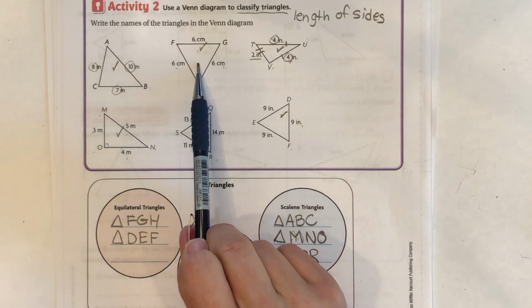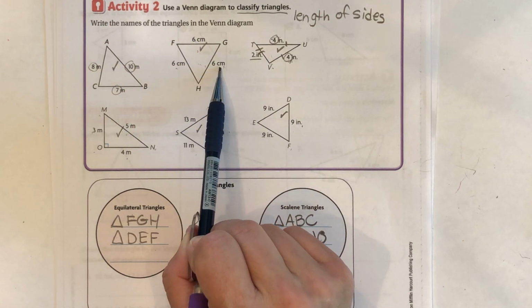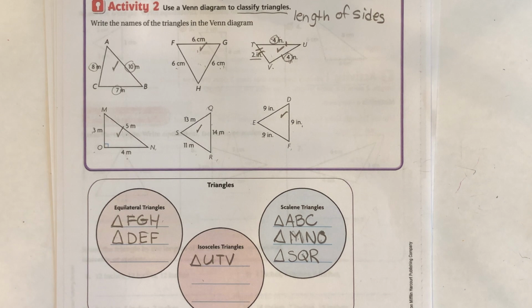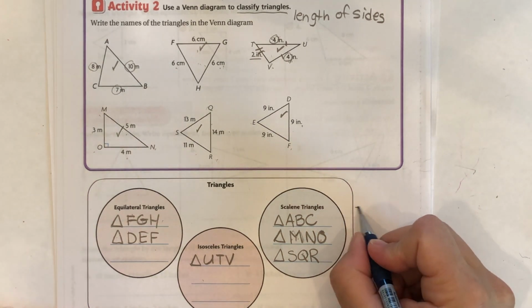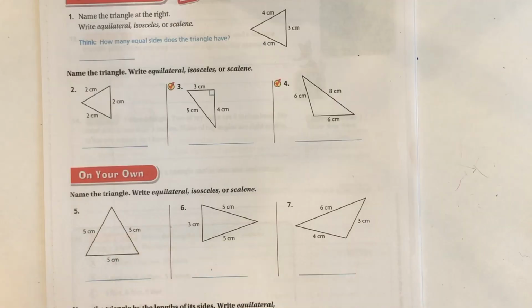And I think I forgot this one. 6, 6, 6, all the same length, triangle FGH. And if you want to score yourself, you can give yourself a score out of 6. How many did you get right on your own?